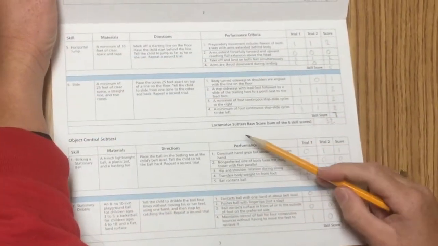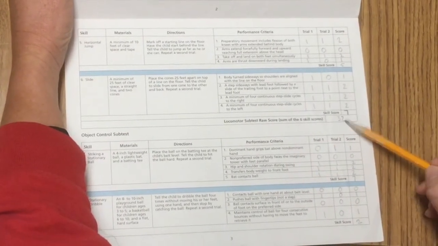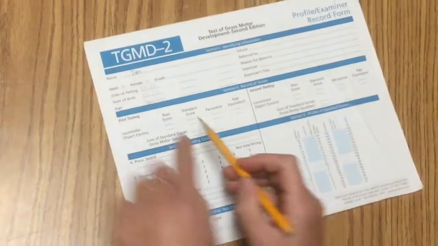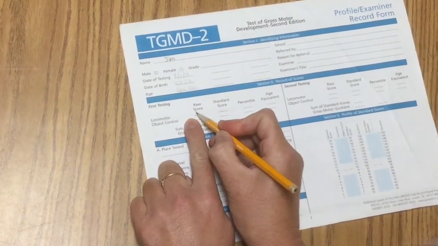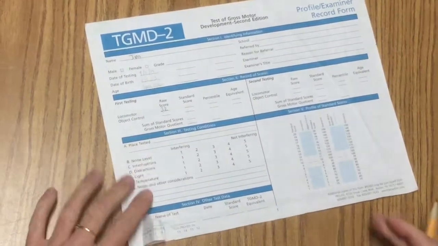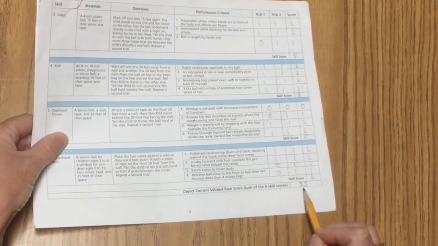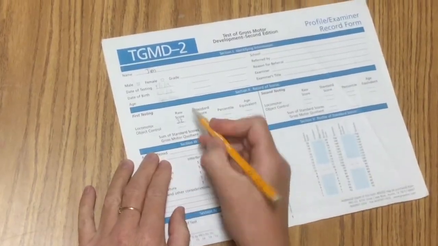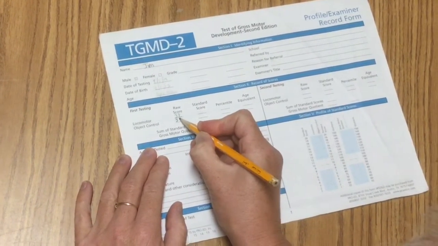So I'm going to take the locomotor subtest raw score, which was 32, and I'm going to put that on the front page right here, 32, next to locomotor. Then I'm going to take the one we added up for the object control subtest raw score, which was a 33, and I'm going to put it next to object control.